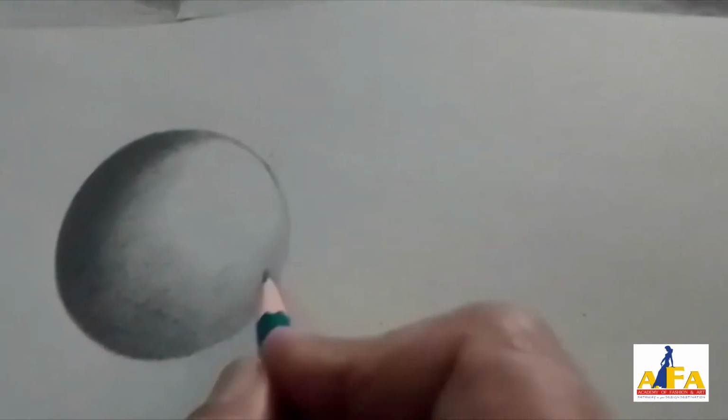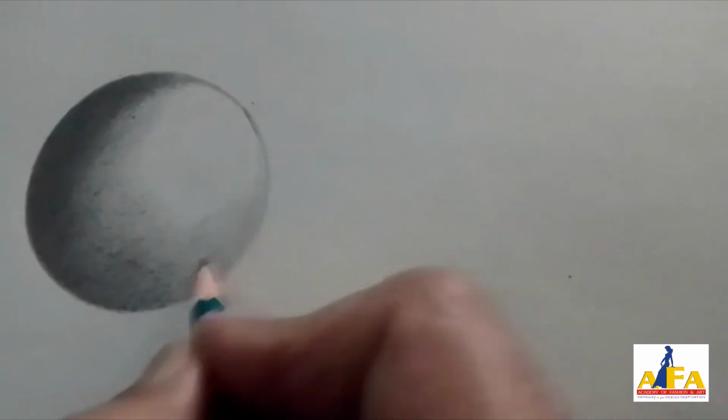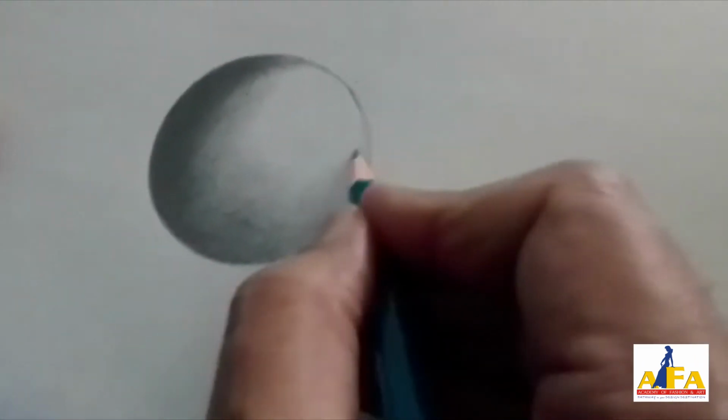To avoid patches in this particular treatment, maintain an equal amount of pressure on your pencil. Do not vary the pressure while adding the color. If pressure varies, then you are going to get patches. So we need to avoid patches because neatness in coloring is very much important.